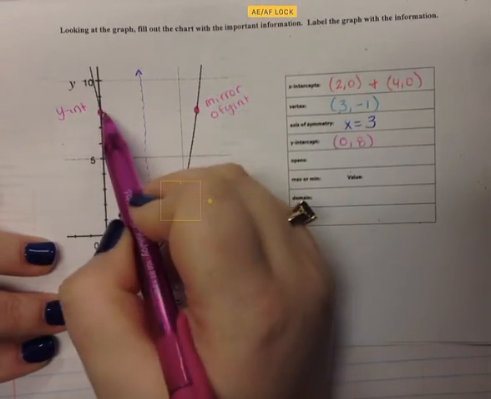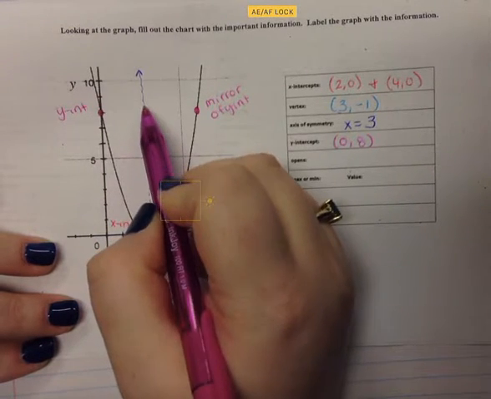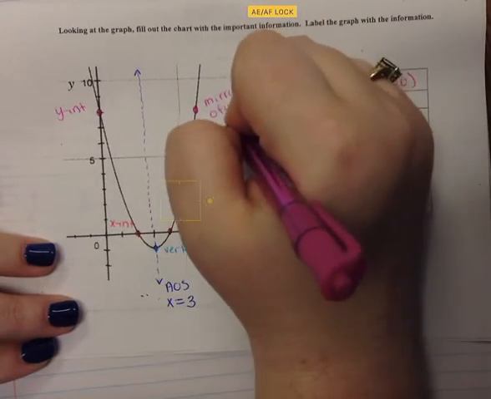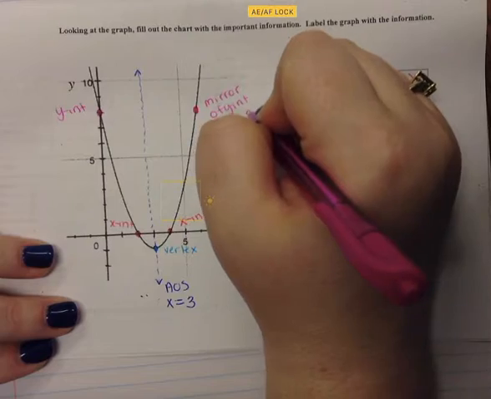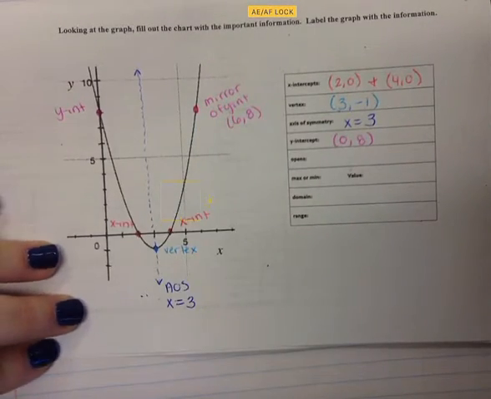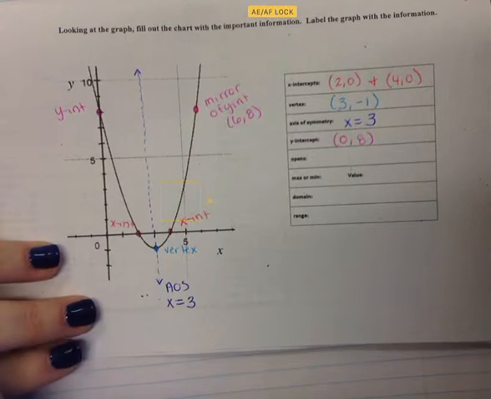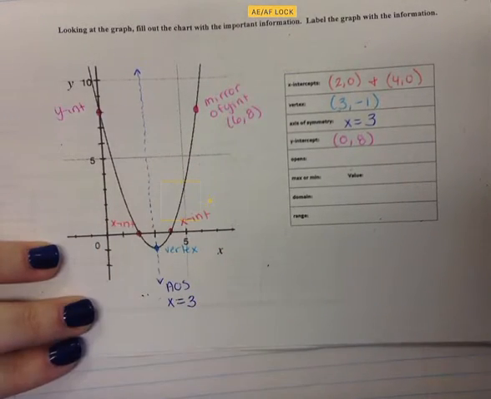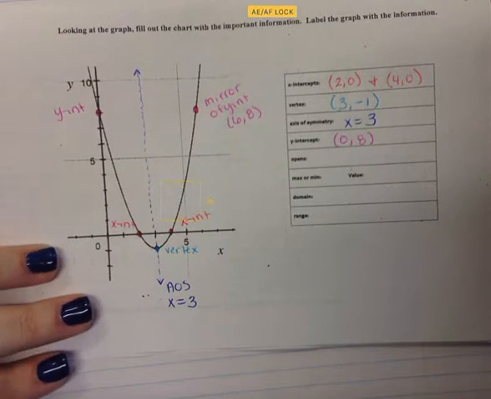So again, 0 to 3 is 3 spaces. Then I count the same amount. From 3, add 3, I got to 6. So this is 6, and then I have the same y value as my y-intercept, so it's (6, 8). I want to have that so that I can actually have 5 coordinates. So now I have 2, 3, 4, 5. So now my graph can be accurate when I am trying to graph it myself.